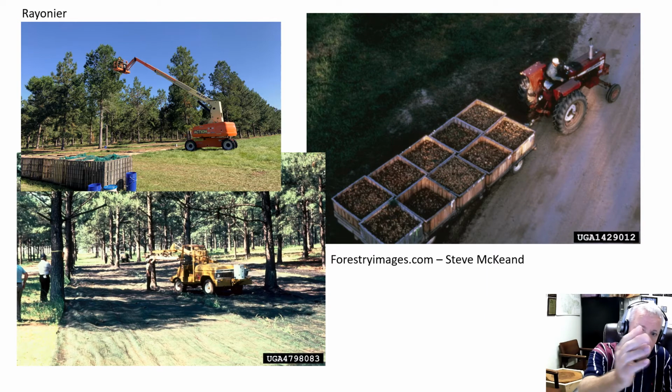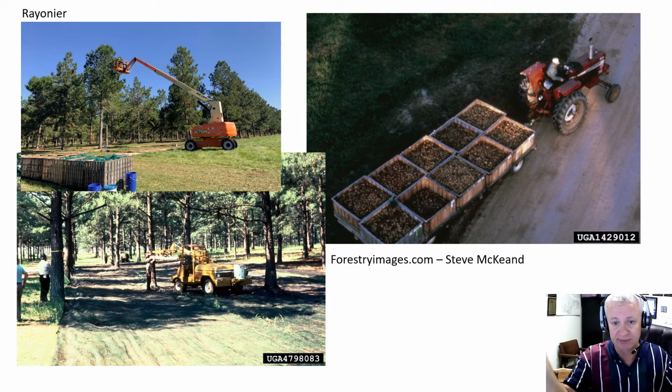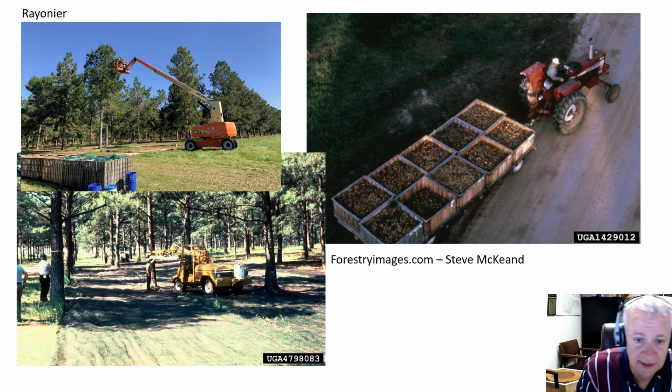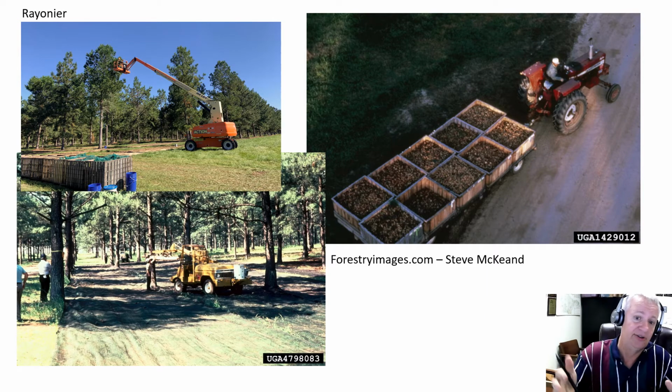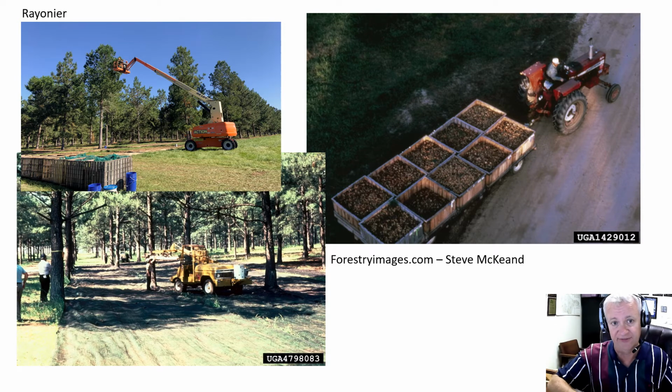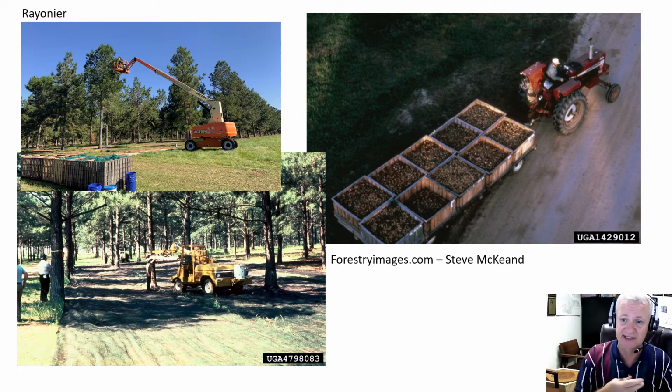That tractor is hauling away a big load of cones, and those cones will be taken to a drying facility. They spread the cones out on screens and allow them to continue drying as they would on the tree, but now they're drying on screens. Those cones open, the seed fall out, and then they collect those seeds and put them in a device that tumbles them and removes the wings.